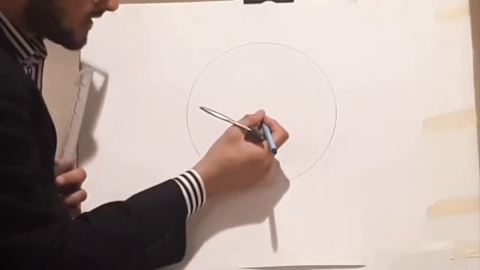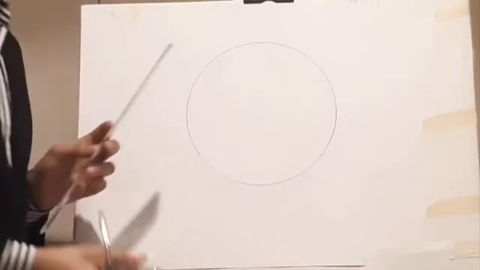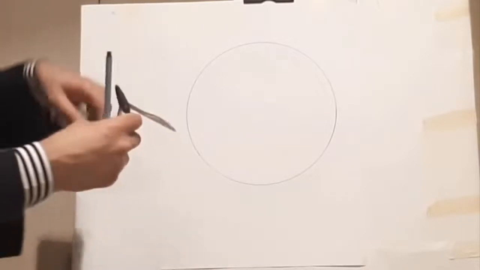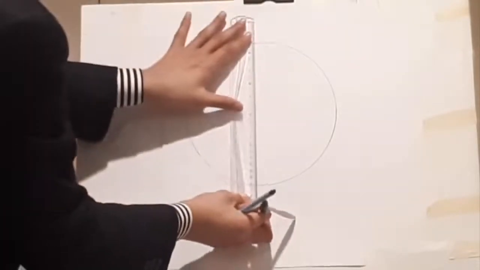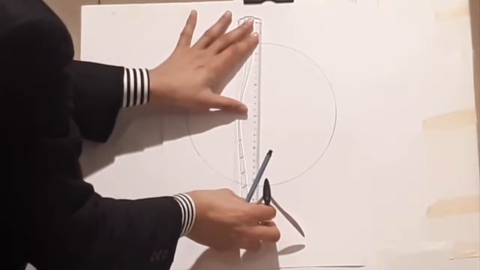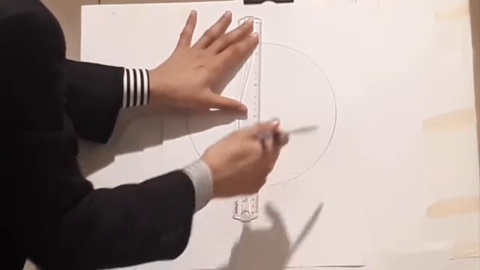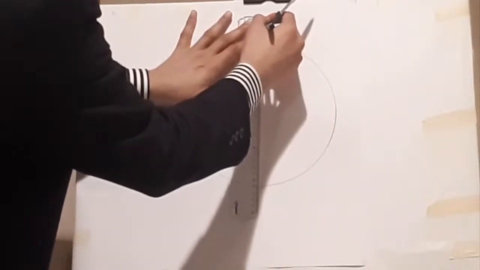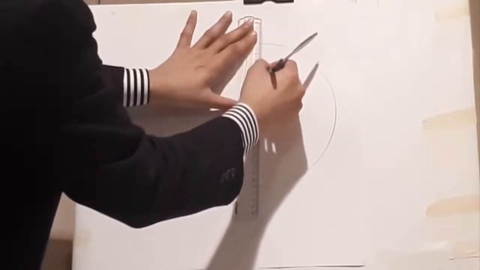Moving on, what we will do is draw a line which will pass through the origin. Remember, origin is the center of the circle. So what I will do is, I will place my ruler at this position, exactly vertical, and I will draw a line.